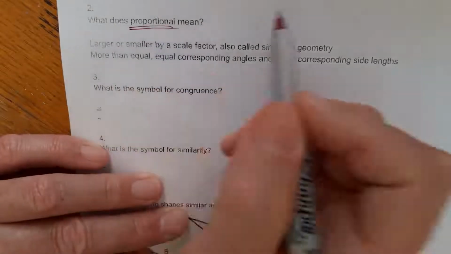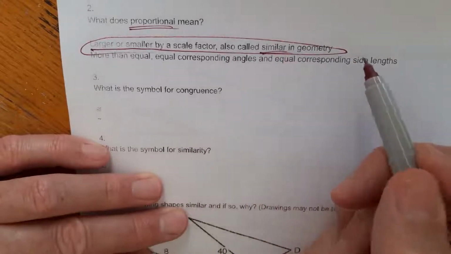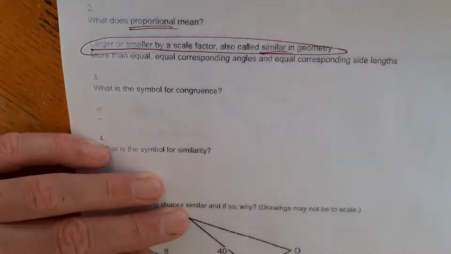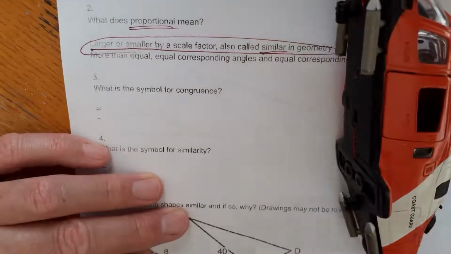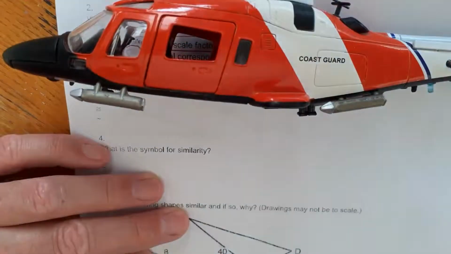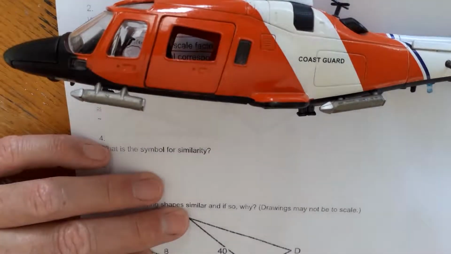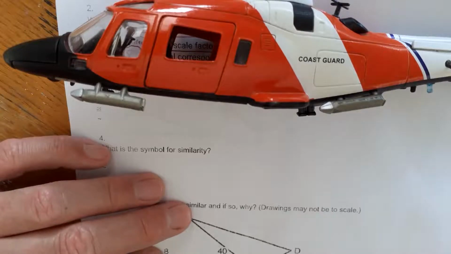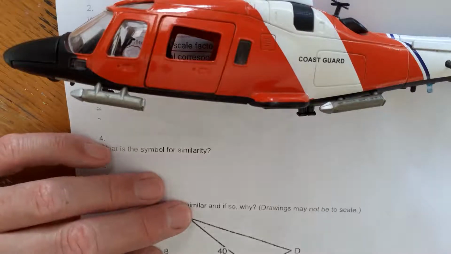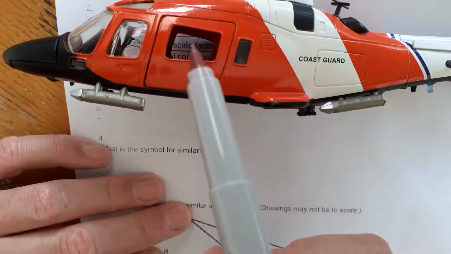So what does proportional mean? Proportional means larger or smaller by a scale factor, also called similar. And we always break out one of our models here, a scale model, to show you. If this is a model helicopter, then this thing is going to be like the original, but different from the original. It's going to be the exact same shape as the original, just a different size related by a scale factor. And look, you can see the word scale factor right through the window of the helicopter.